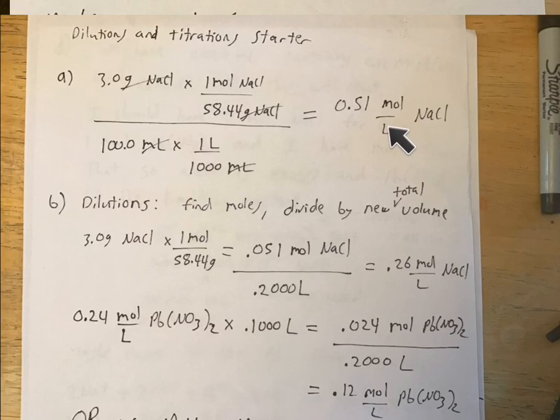You can write 0.51 big M, but I like to show both units. It's helpful sometimes in problems for showing how the units cancel out and giving you another check that you're doing it right. Part B is a dilution.